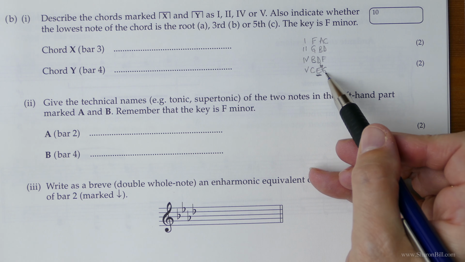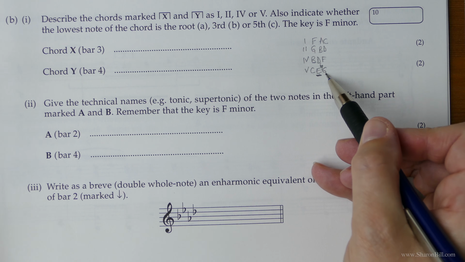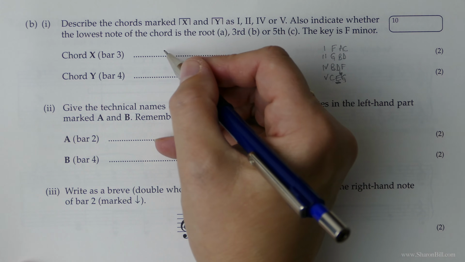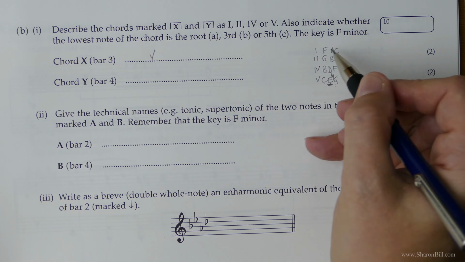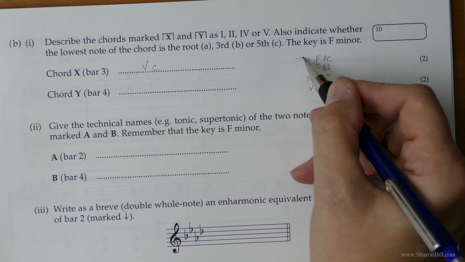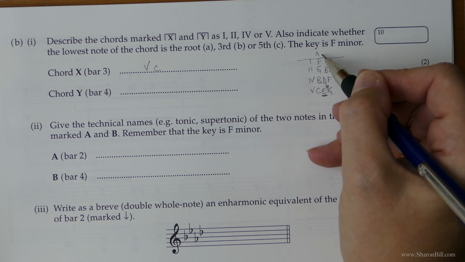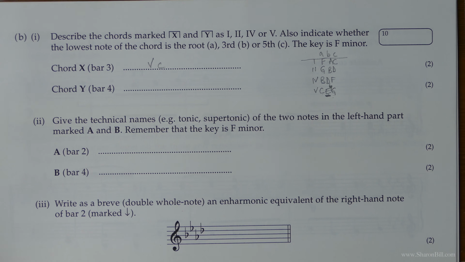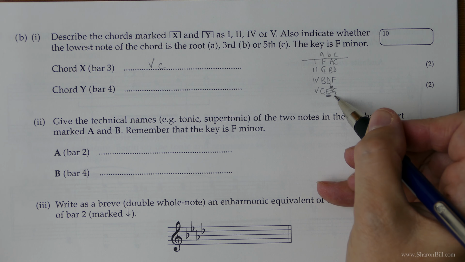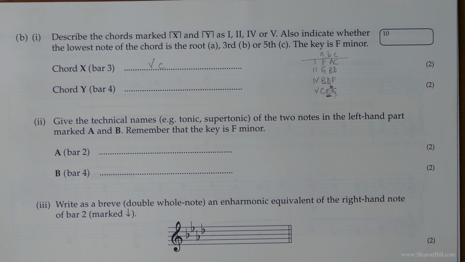We've got a G, E, C, G is the bass, so it's a chord 5, C. Don't forget, if you want to just sketch that there's your root position, which is A, B, C. So we can see that the G is in the bass, so we're in C position, second inversion.